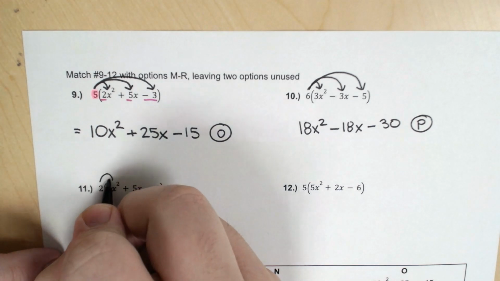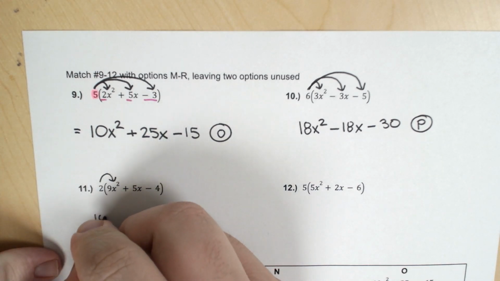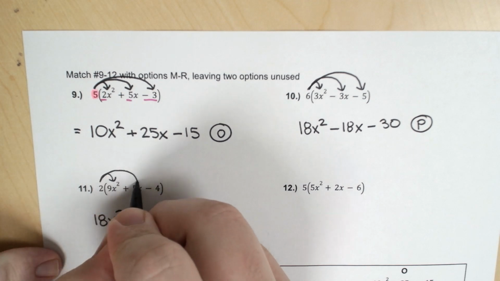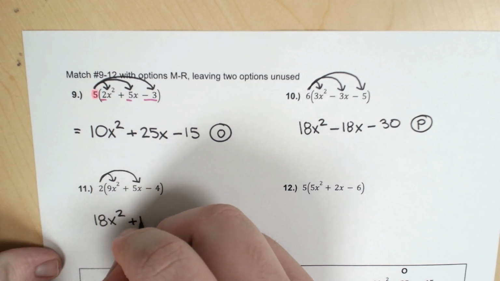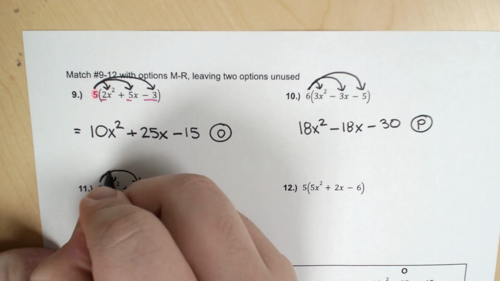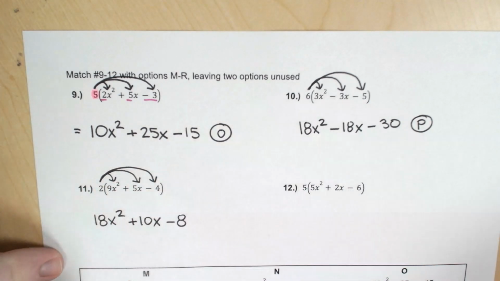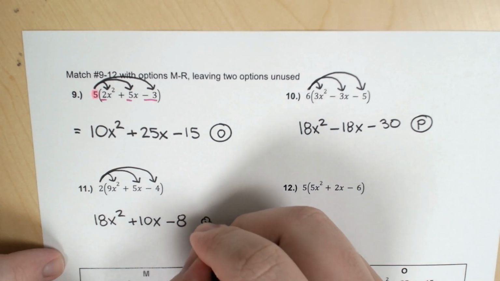2 times 9x squared is going to be 18x squared. 2 times 5x is 10x. And 2 times negative 4 is negative 8. 18x squared plus 10x minus 8, that is option Q.